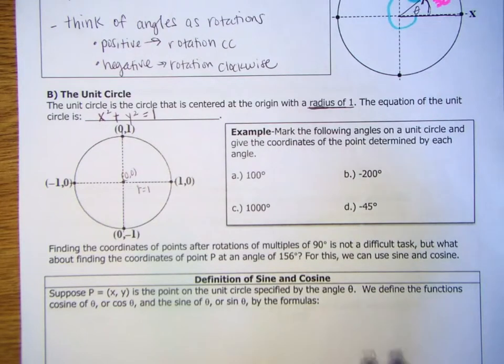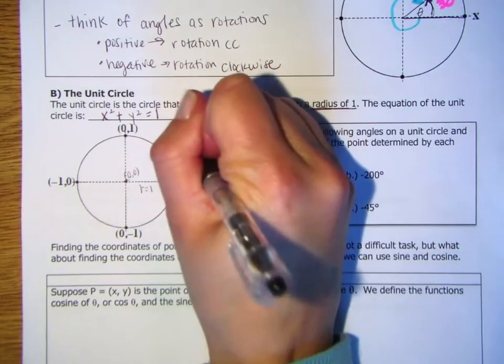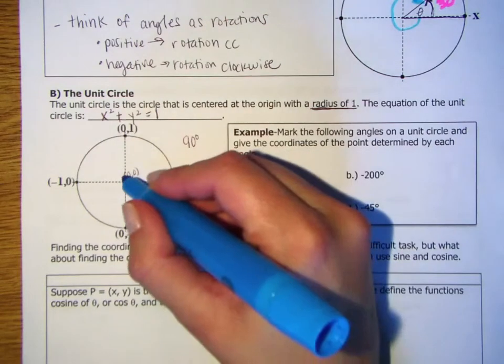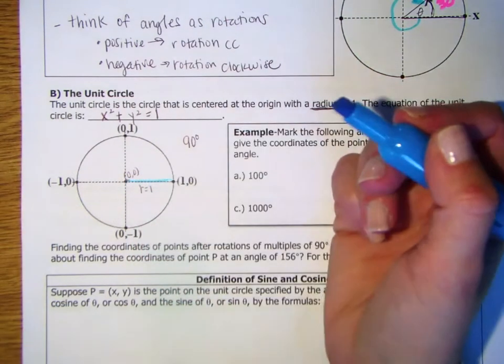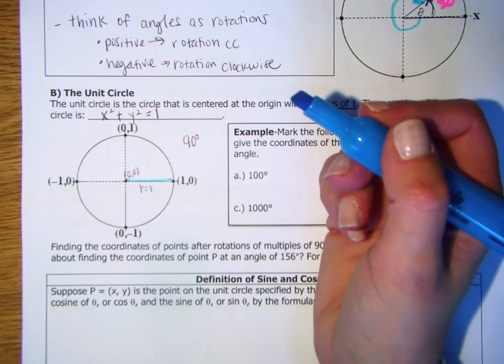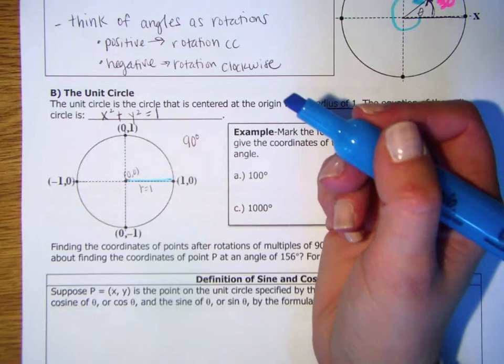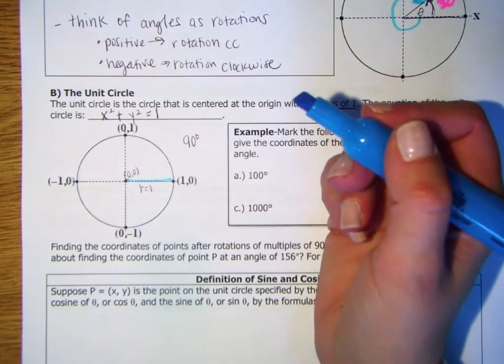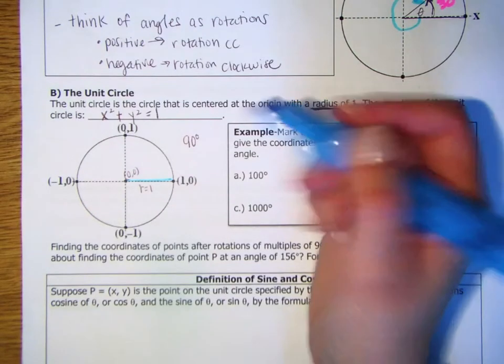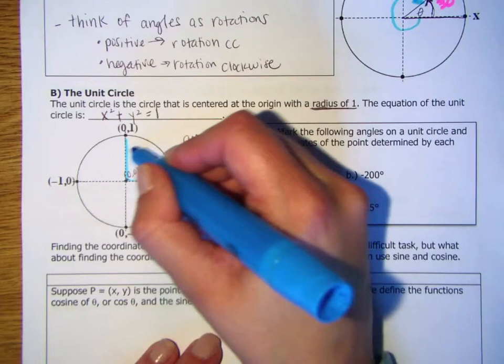So if I asked you, let's say we have a rotation of 90 degrees, or an angle measure of 90 degrees. Where does my terminal side end up? If I'm rotating 90 degrees, where does that blue segment end up? Yeah, it rotates all the way up to here.